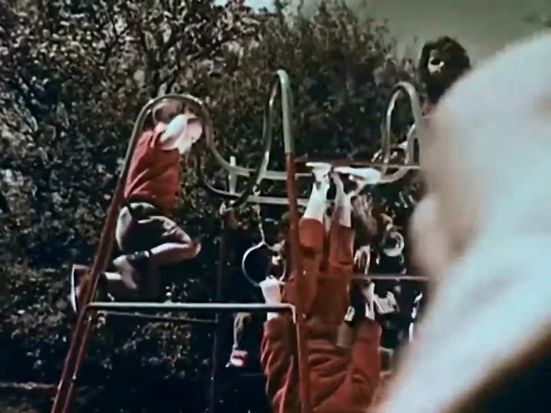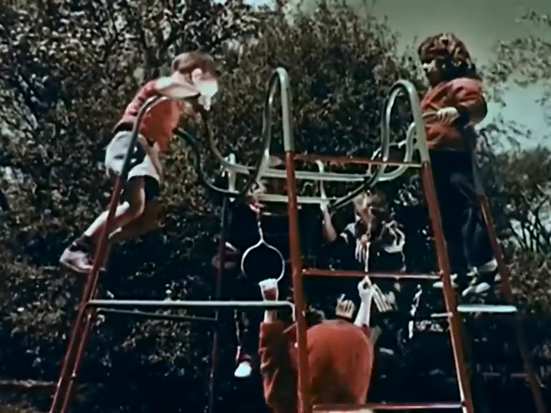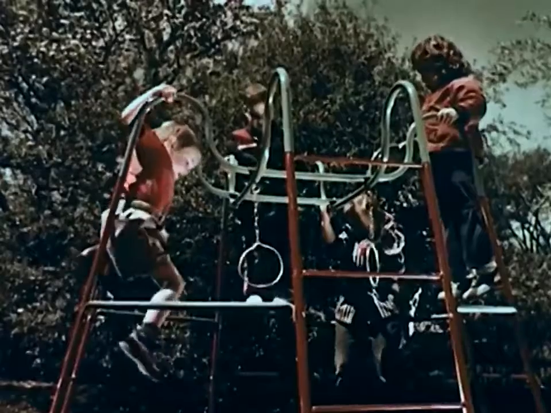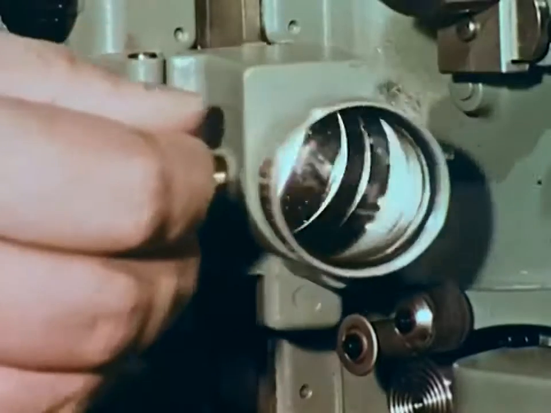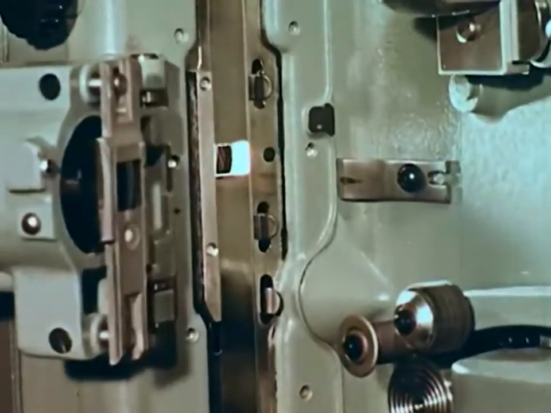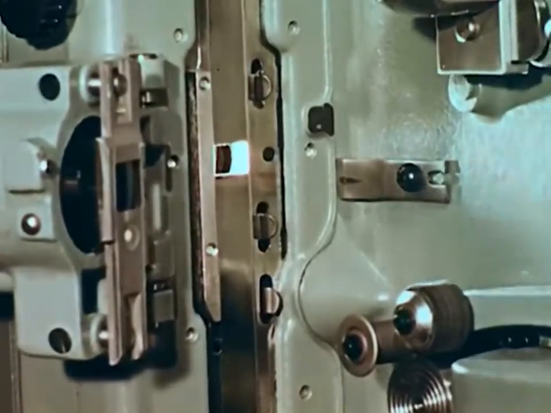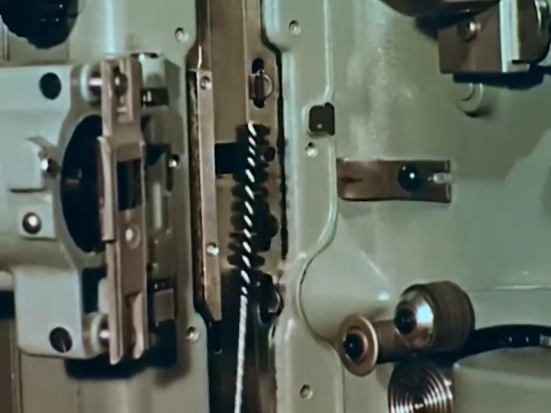A dirty lens projects a scene like this. Clean it, and you have this. This fuzz around the edge of the picture area is dirt in the aperture. It is not only disturbing to see, but it can scratch the film. It may be removed easily with a brush.